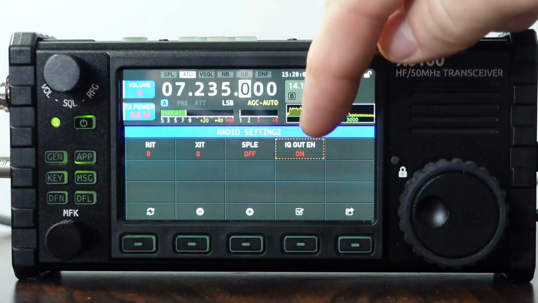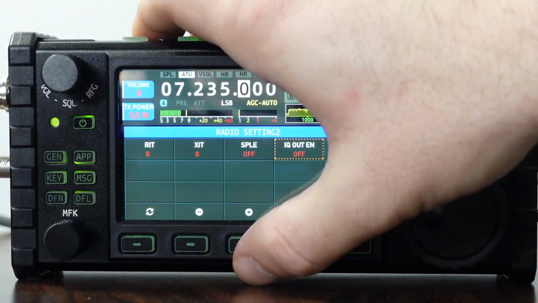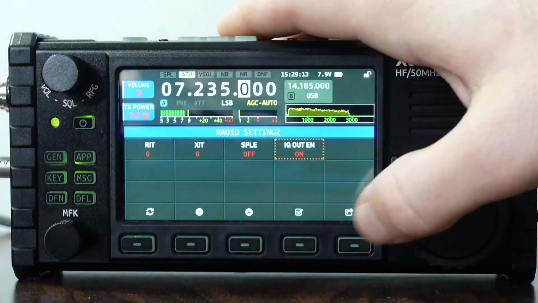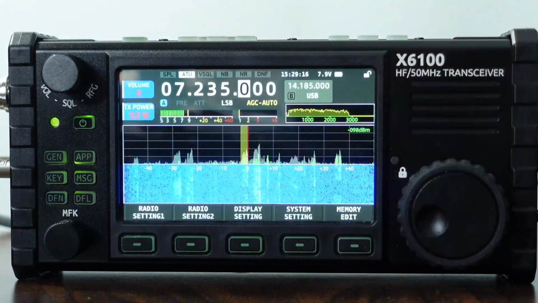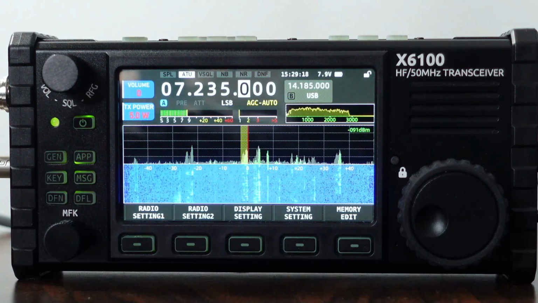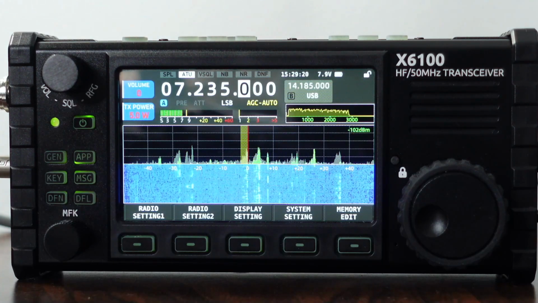Once you're scrolled over to it and it's selected, just hit the up arrow until it says on. Once it says on, go ahead and hit this back button. Now we're ready to work on the computer, so leave the radio just as it is right now.